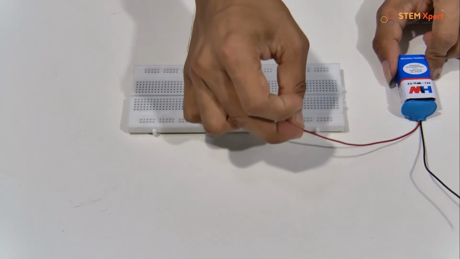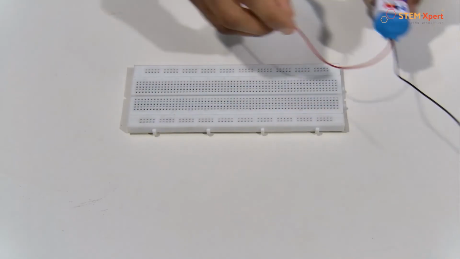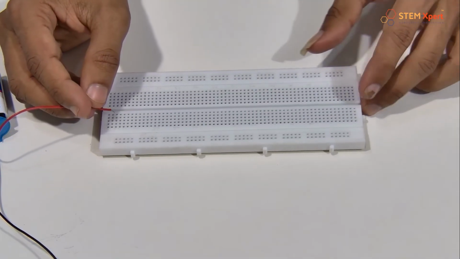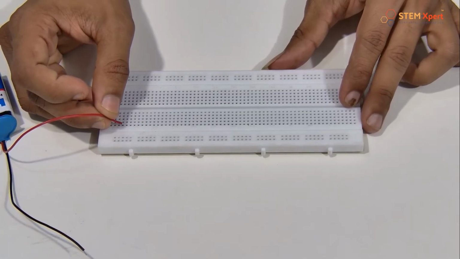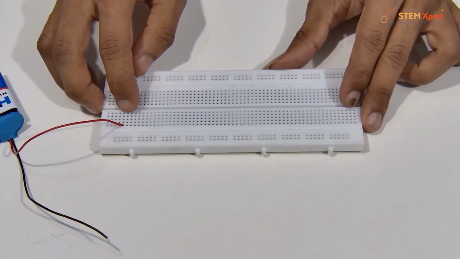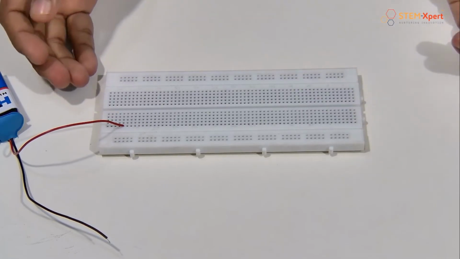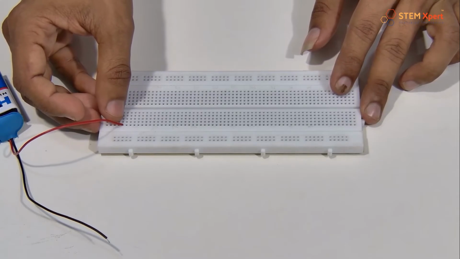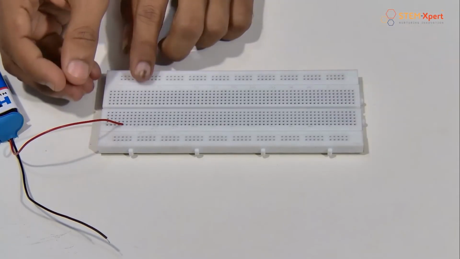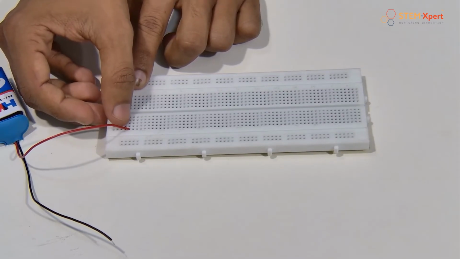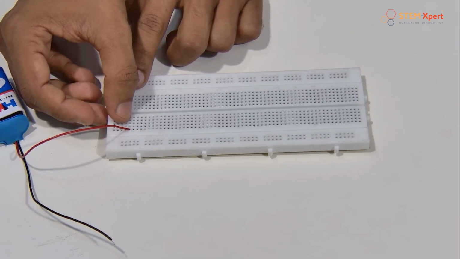So here is my red. I already know this one is positive, and I am going to connect this positive along with the points of breadboard part B. So here I am going to connect the positive on this B part. Then what happens? Exactly, we know that in the B part the connection goes vertically. That means if I apply positive voltage here, then each and every point will act as positive, right?